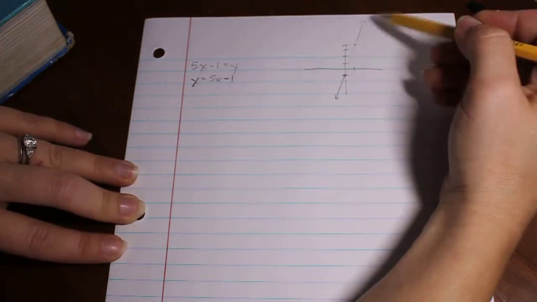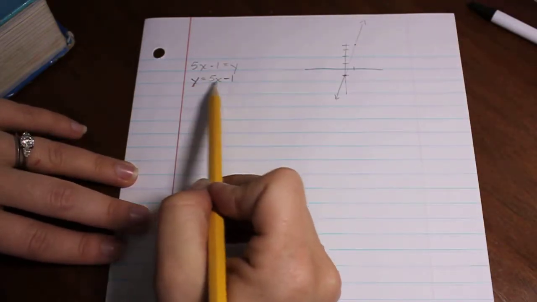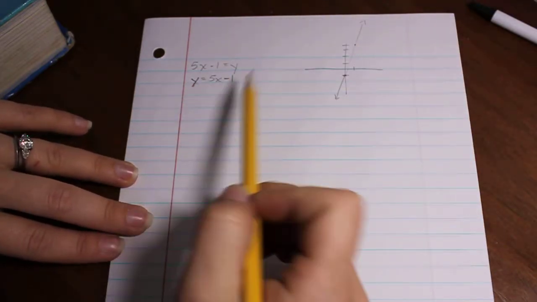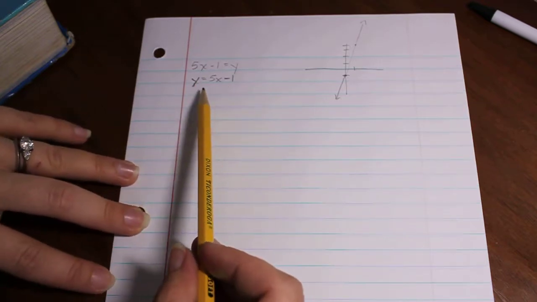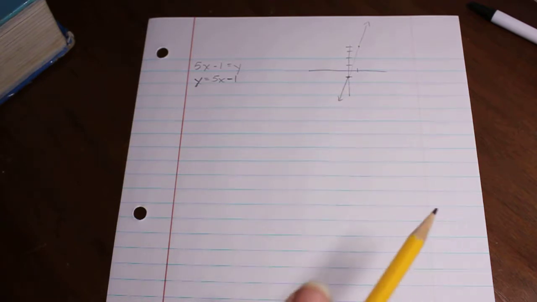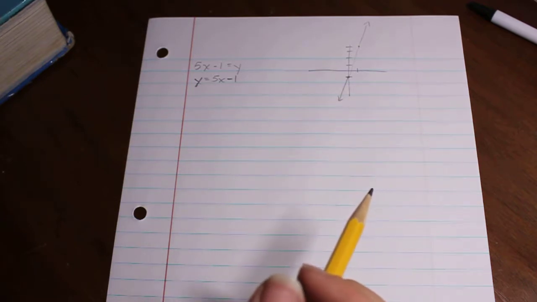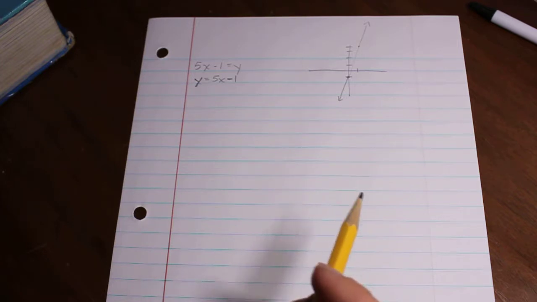It would look something like this. You might recognize this from today's lesson and be able to see where it crosses the y-axis, and you would know the slope is 5, so you might have an idea of what that line already looks like. But we're going to review a couple of the other concepts, a couple ways to graph this line for those who still might be struggling.